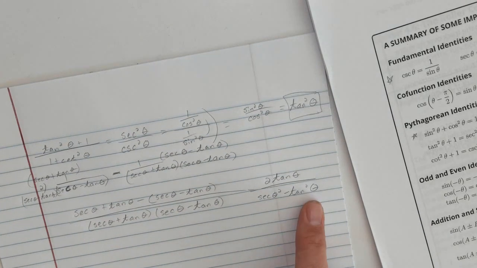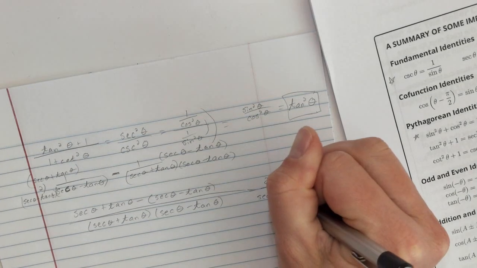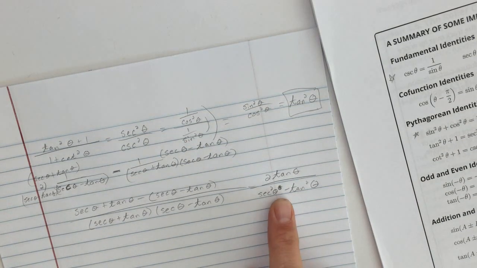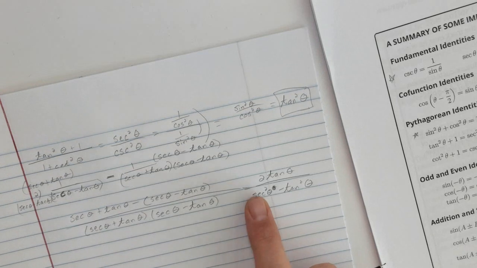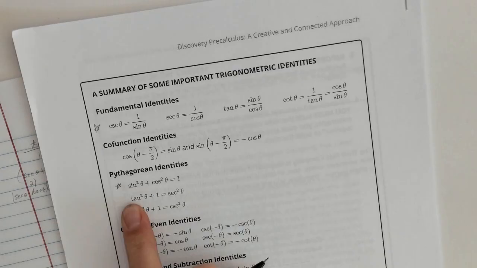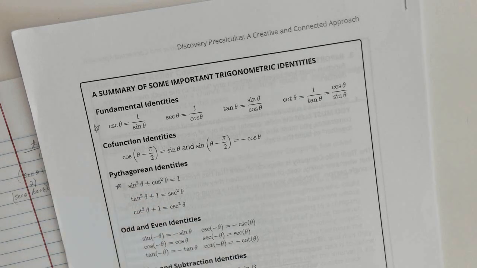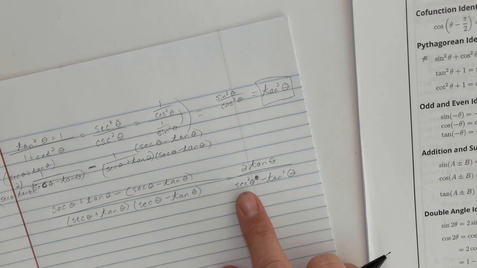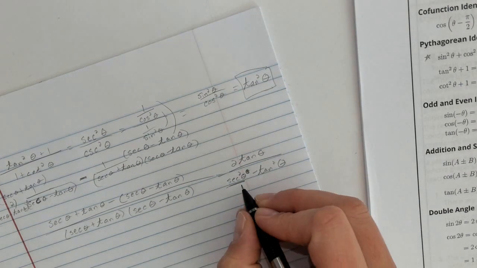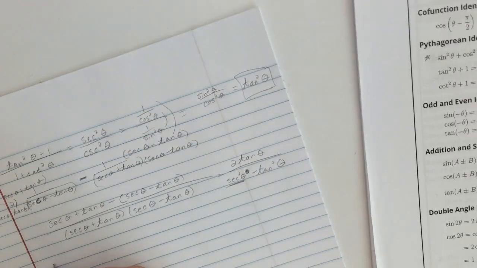So noticing the squareds here, ooh, that is not correct. Don't write it like that. Secant squared of theta, not theta squared. So looking at my identities, I know that the secant squared of theta is the tangent squared of theta plus 1. So I can create that denominator to only have tangents instead of having a tangent and a secant. So I'm going to replace this with the tangent squared of theta plus 1.